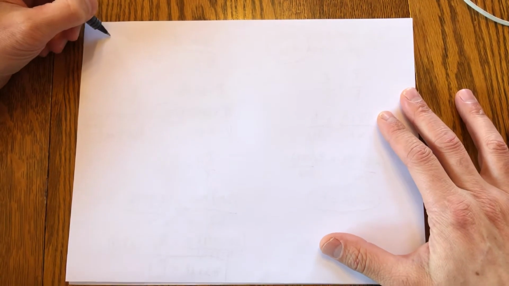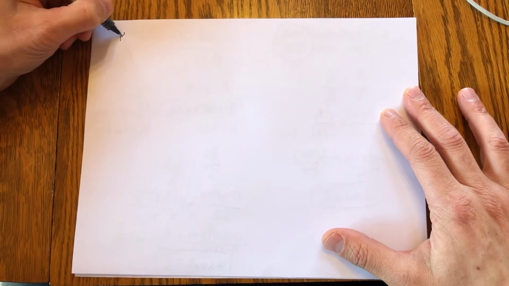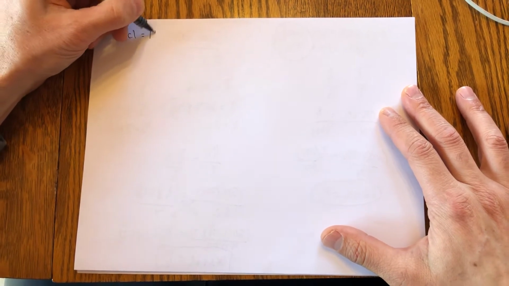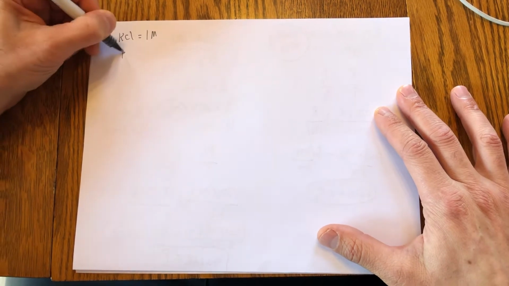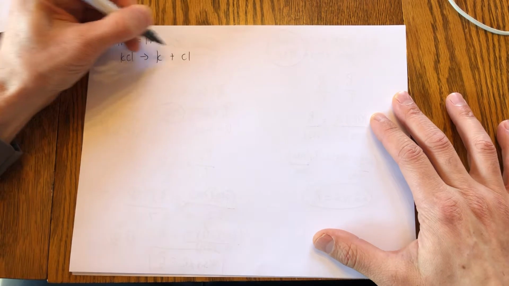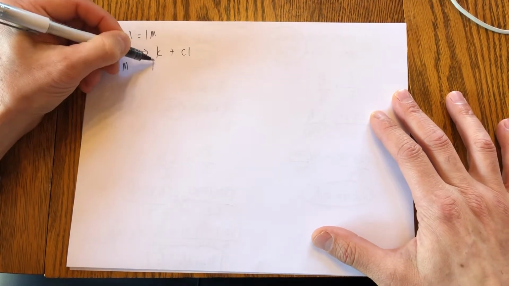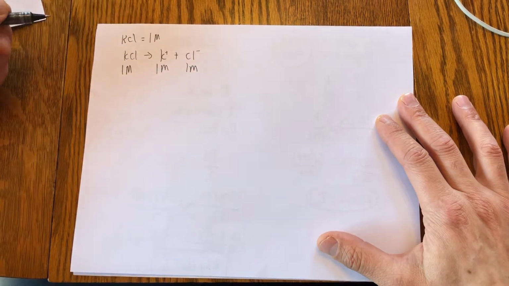So when you're talking about solubility, like if you had a compound like KCl and it had a molarity of 1 molar, then when it splits into ions, if the initial molarity of the compound is 1 molar, then the molarity of each ion is also 1 molar.